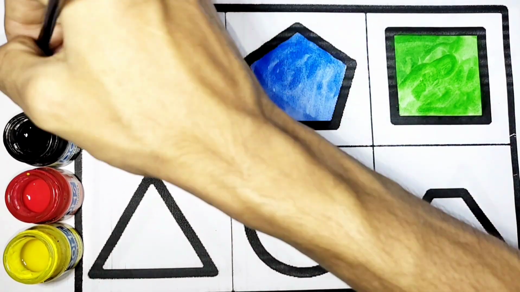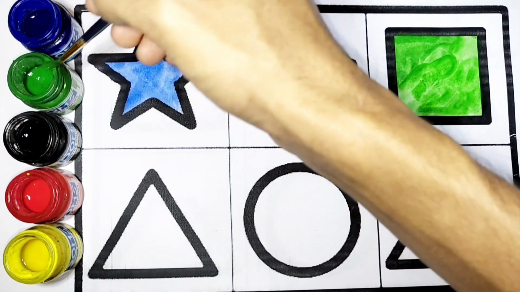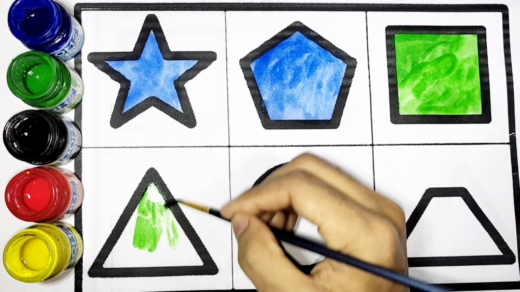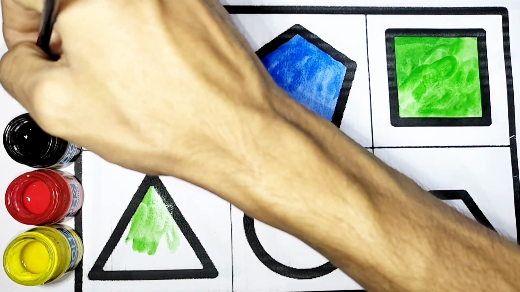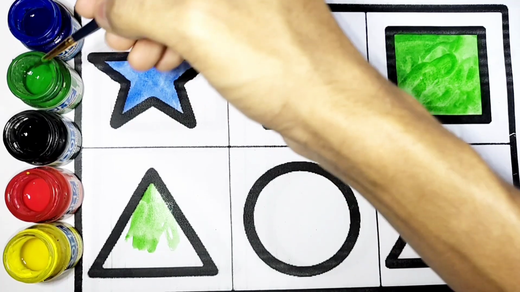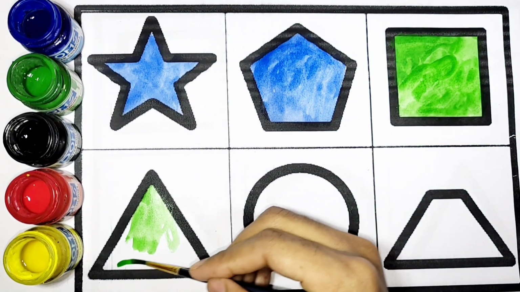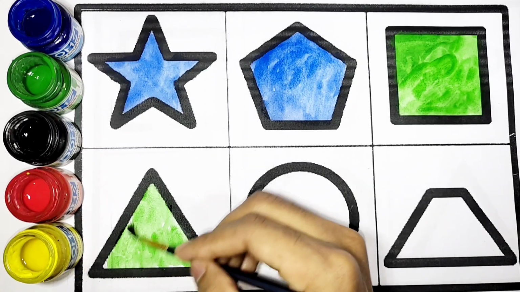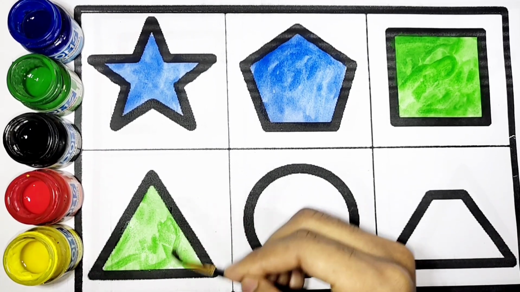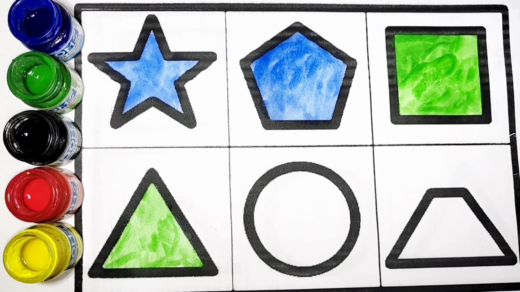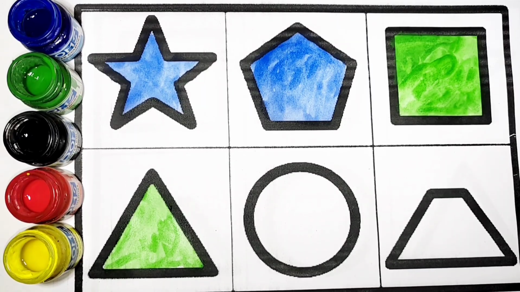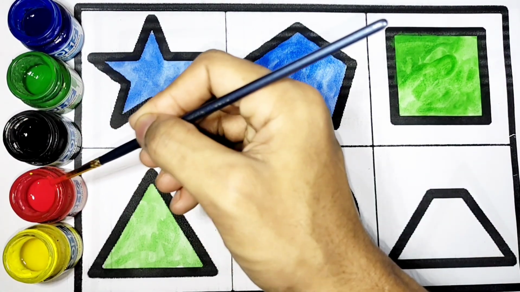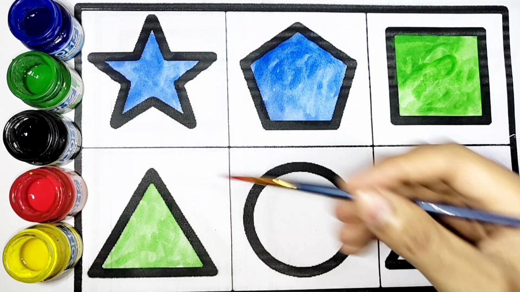Kids, the next one is triangle. And the next one is circle. Now we're using the color of red.